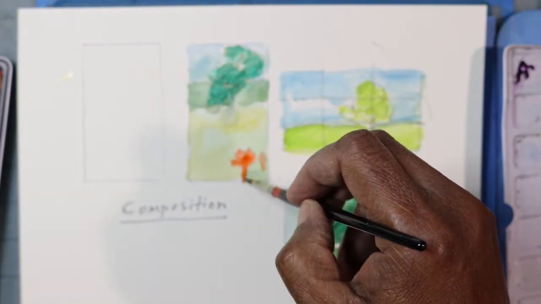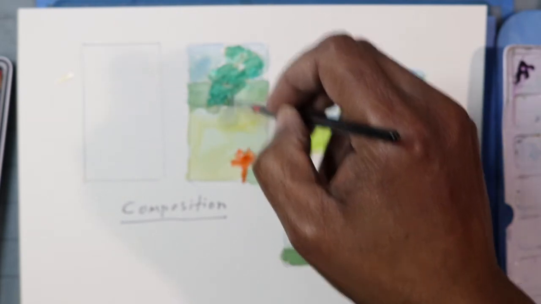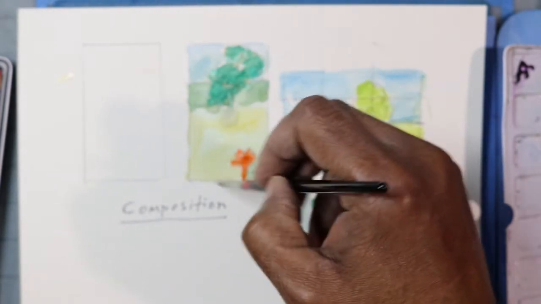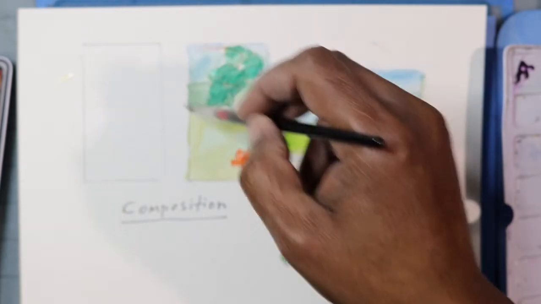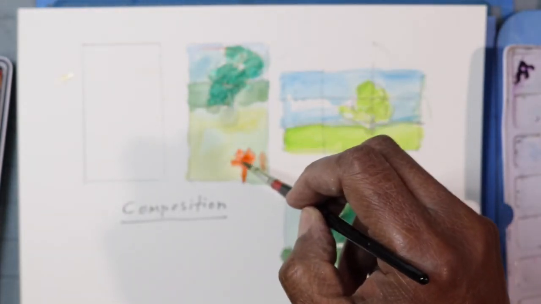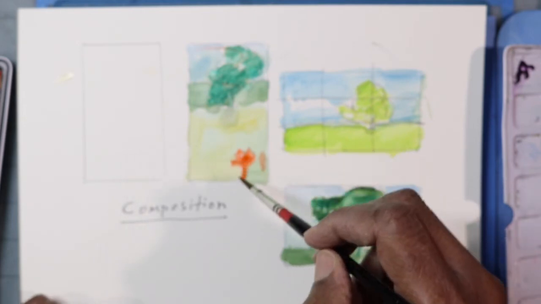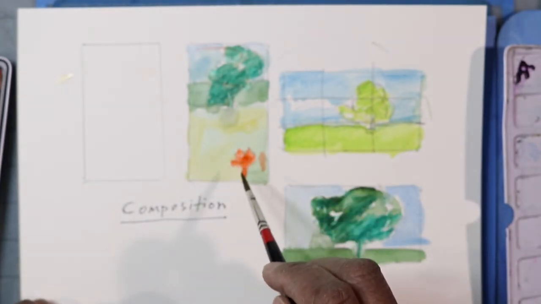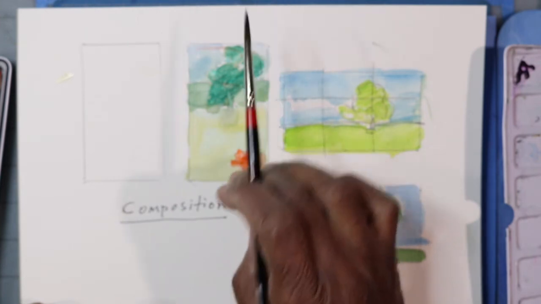And then I use the complementary color to show some balance. Small scale of this color, but because the red or the orange is so much brighter, it has so much more intensity just because of the size of the object.